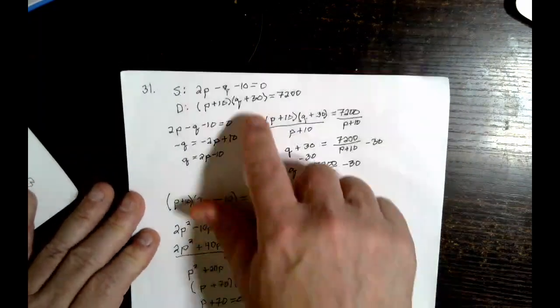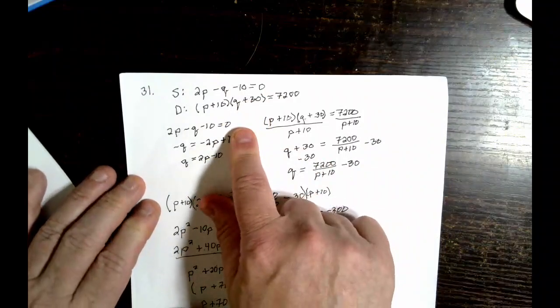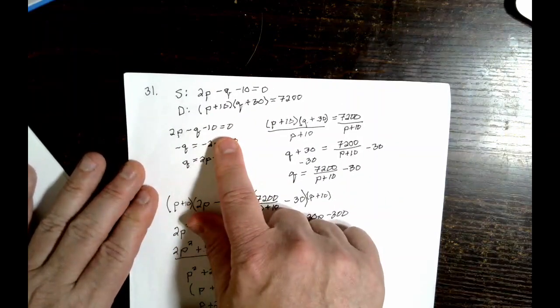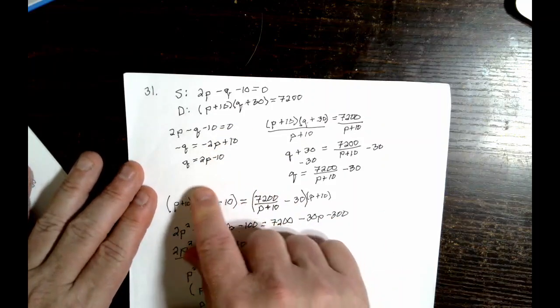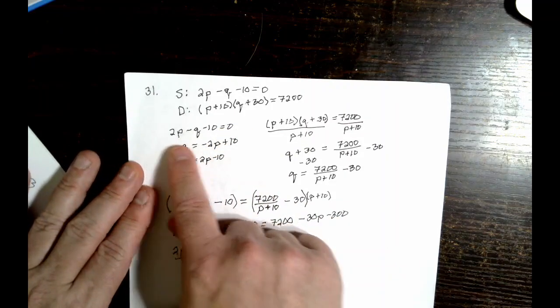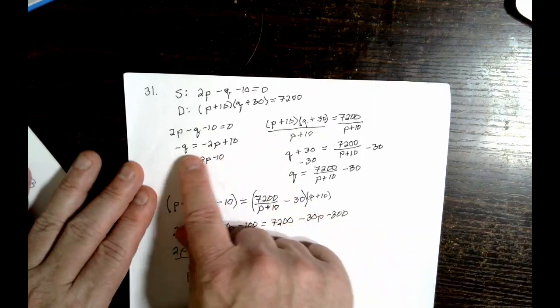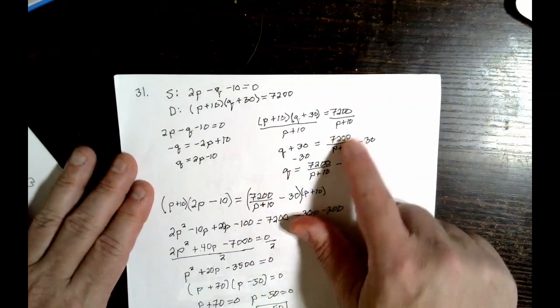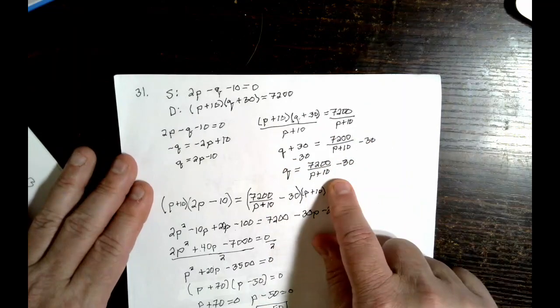31, they give you supply and demand, okay? And this one, you take the first one right here and solve it for Q by bringing the 2P and the 10 over and then dividing by a -1. Here I divided by P plus 10, and then I subtracted 30.